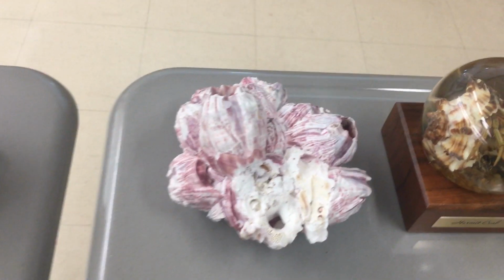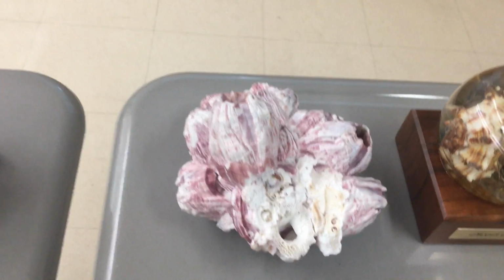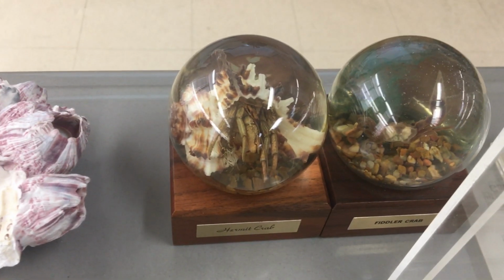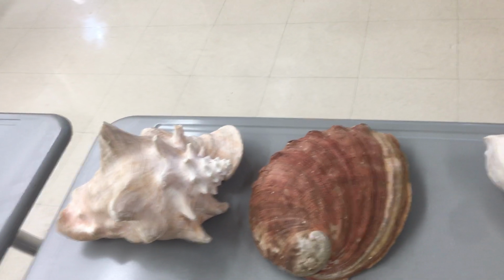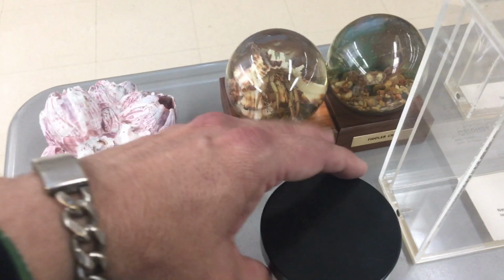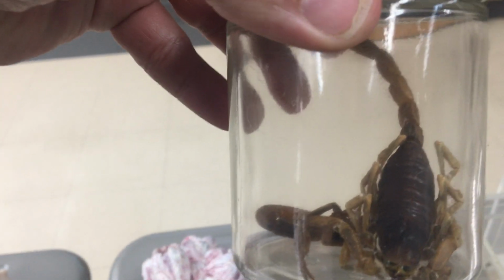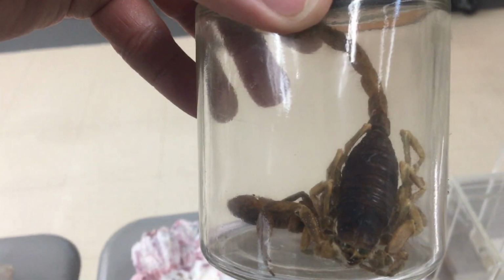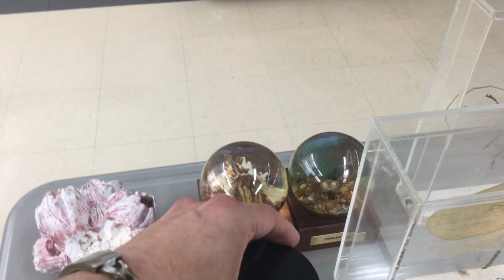These are barnacles. Barnacles are the only crustaceans, the only arthropods that make their own shell. So you might be wondering about some of these crabs. They don't make their own shell. They steal it from gastropod mollusks. And then I'll show you this. Scorpions are really cool too. When you put a black light on them and they light up, it's pretty cool. I'll talk more about that in class.